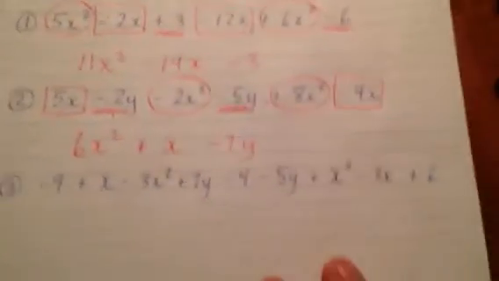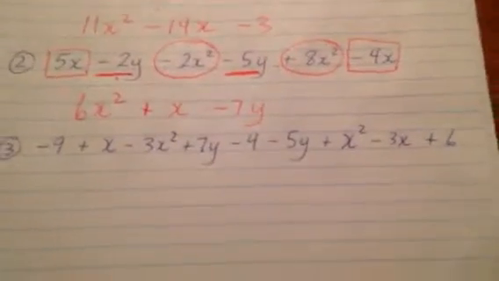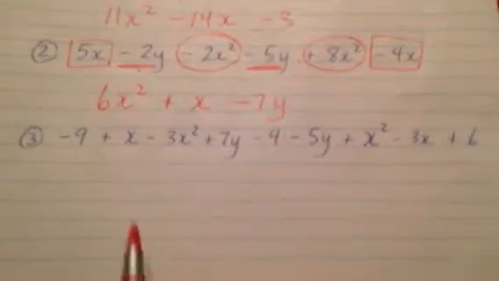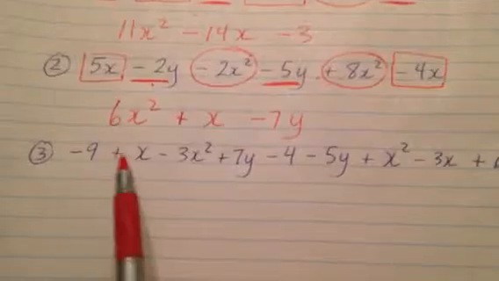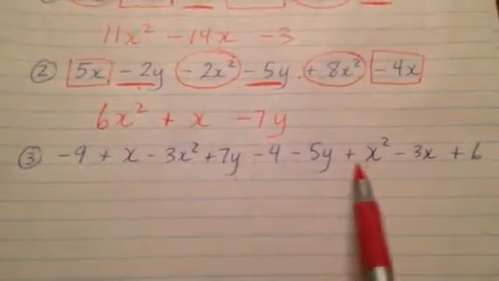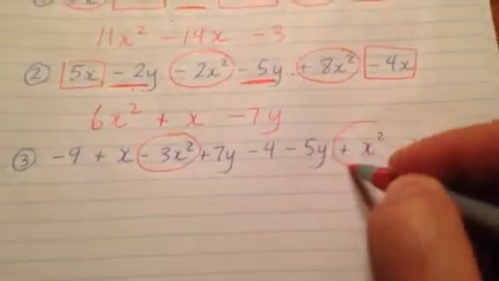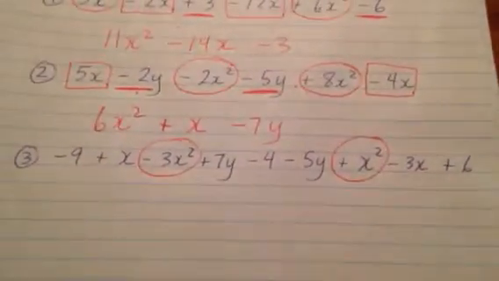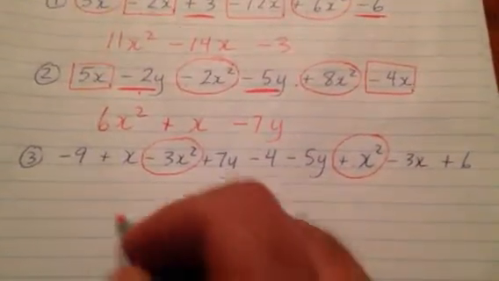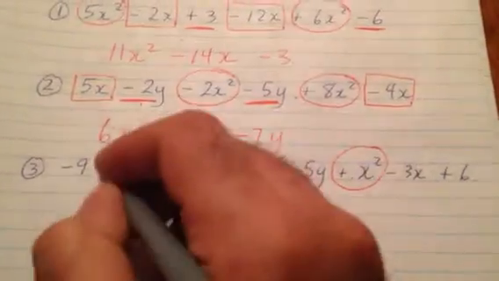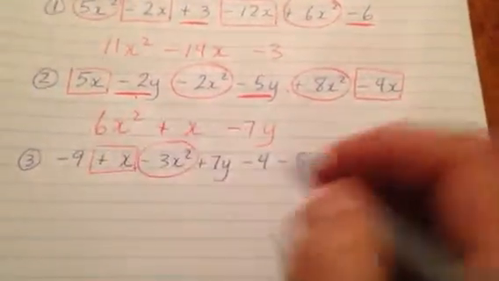Okay, lastly, last example. It's a doozy, it's a long one. If you can do this, you can probably do most of them. So let's look at, starting with our x squareds. We will combine our negative 3 with our positive x squared. We have, let's say our x's will be in boxes.